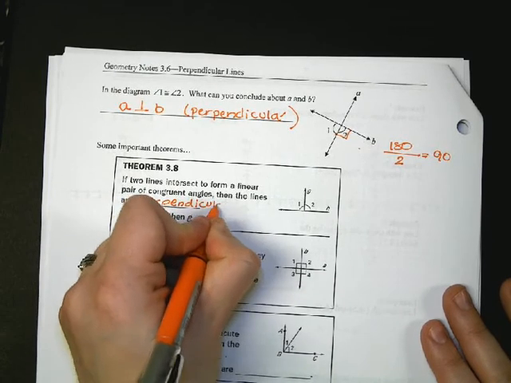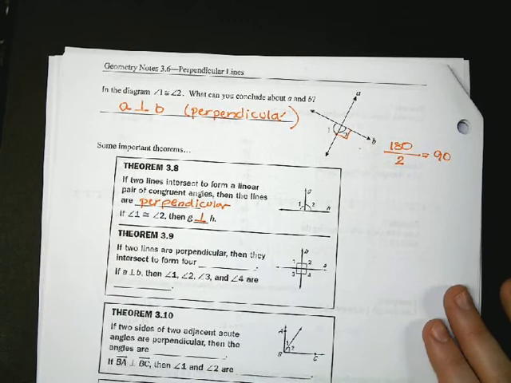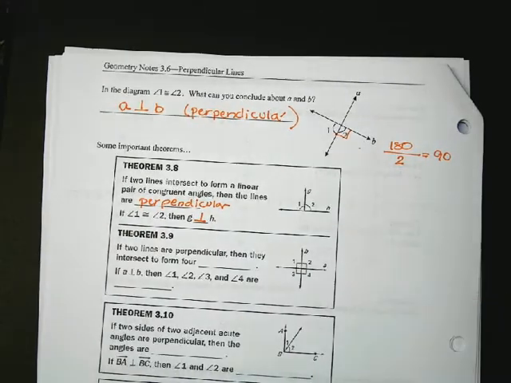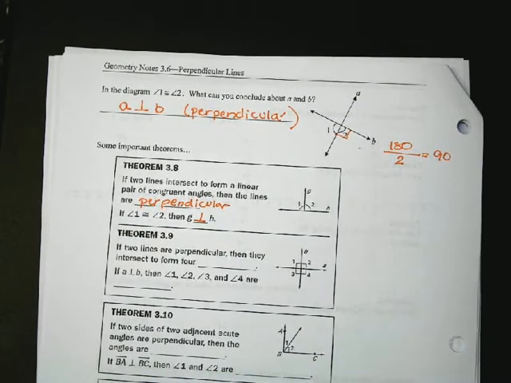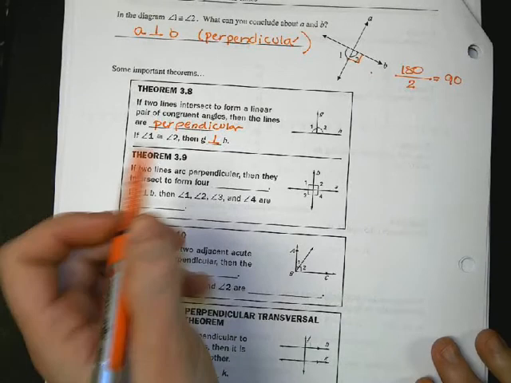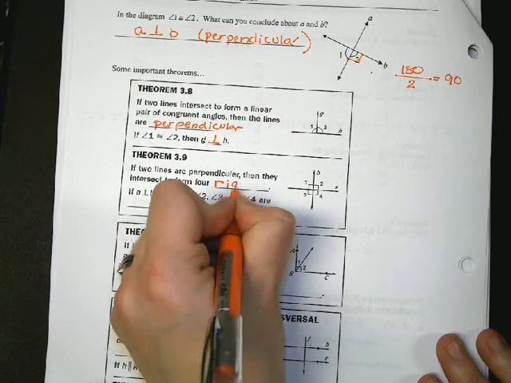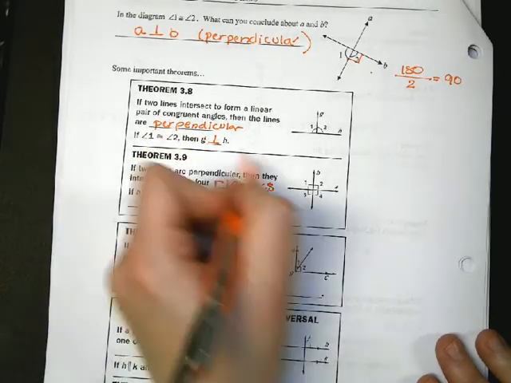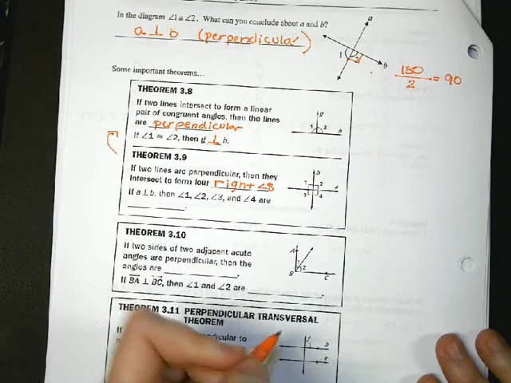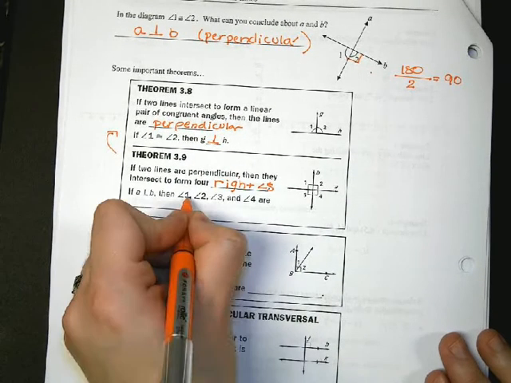All right, theorem 3.9. If two lines are perpendicular, then they form four right angles. This is basically the converse of theorem 3.8. So I could say angle 1, angle 2, angle 3, and angle 4 are all right angles. All right, theorem 3.10.